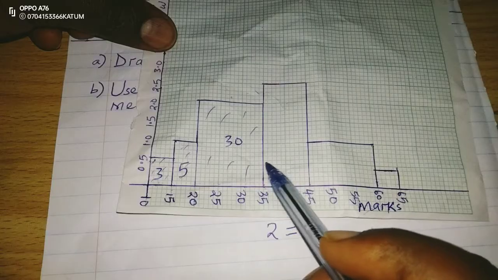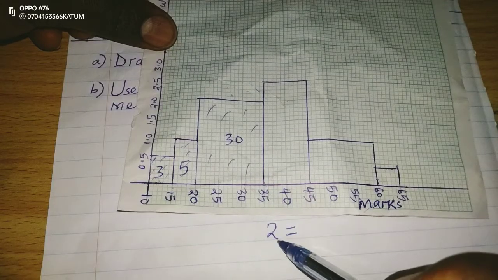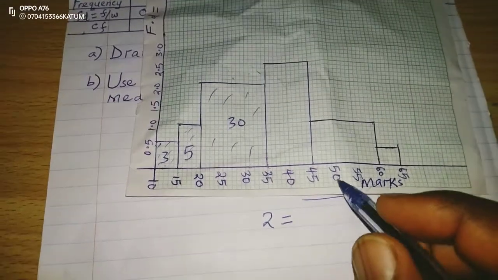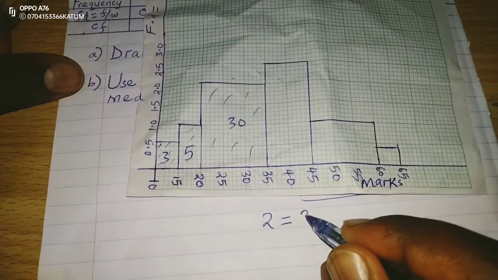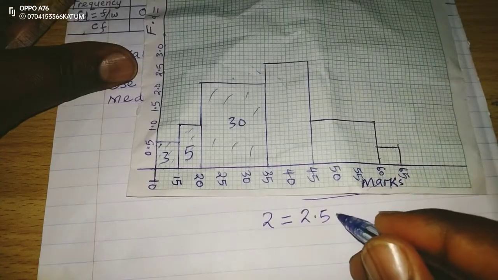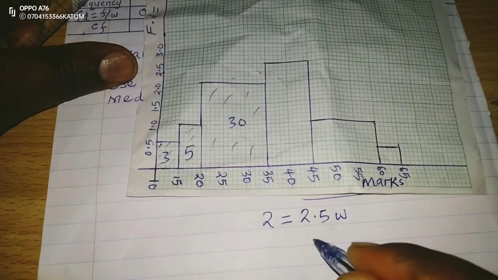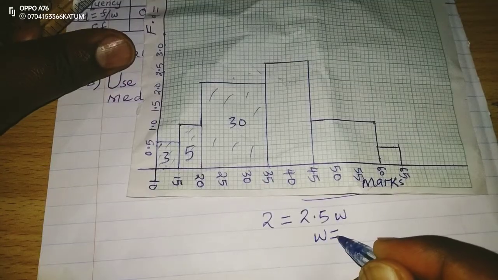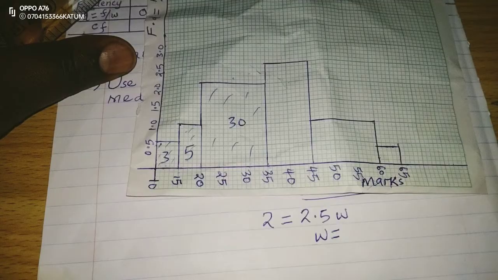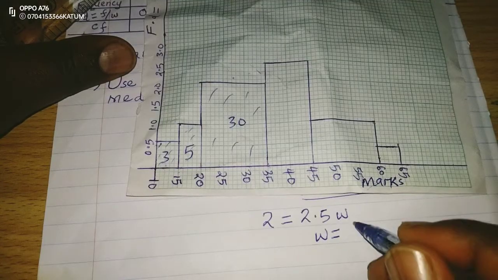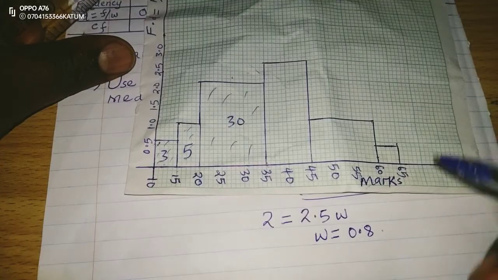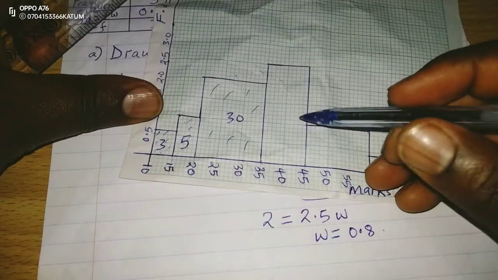We want the width that will accommodate them, because the area is 2 students. The area is the number of students, 2 students, times we need this one to be gotten from a height of 2.5 and a known width. So to get this width, we will need to divide 2 by 2.5. 2 divided by 2.5. This gives us exactly 0.8.